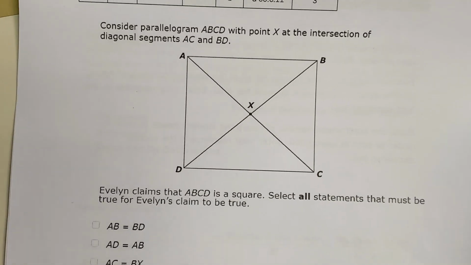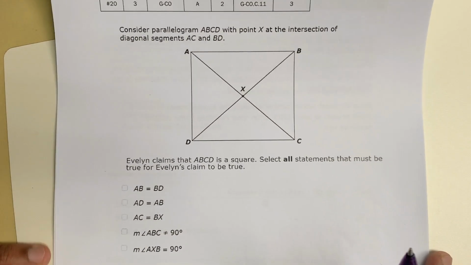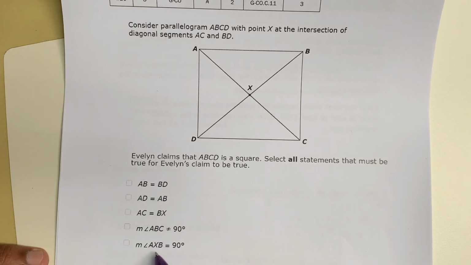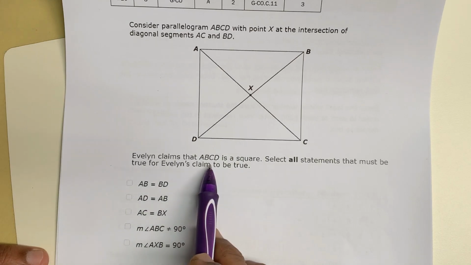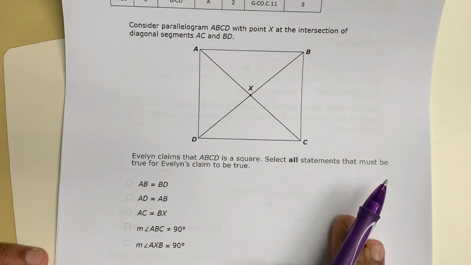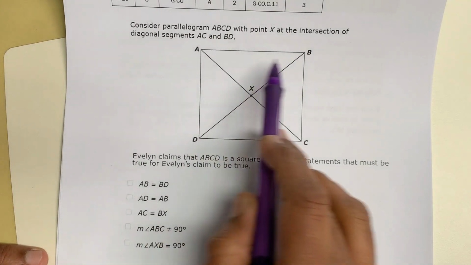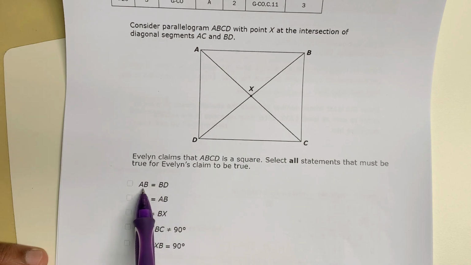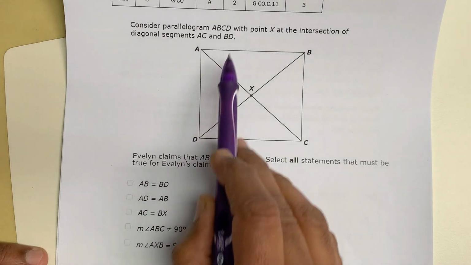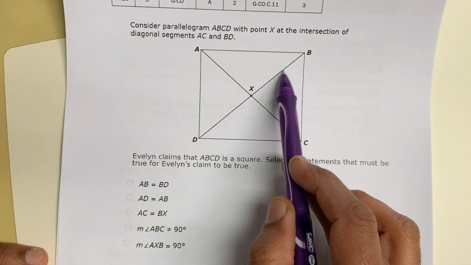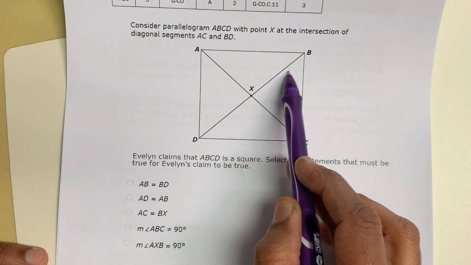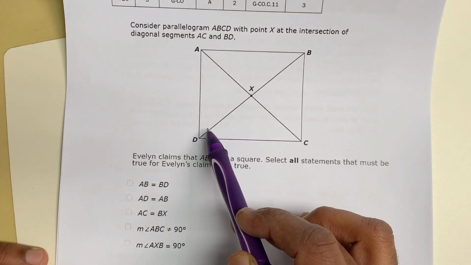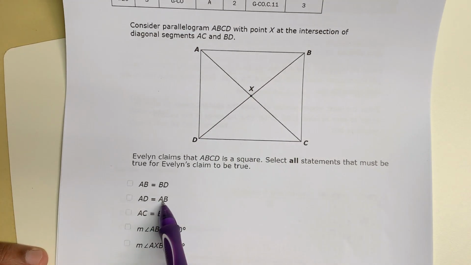Let me zoom out. So which of these statements are all true? Let's go over them and see if we can answer them. Remember, her claim is that ABCD is a square. A couple of things we know about a square is that all sides are equal. So here, AB is equal to BD. Now that's not necessarily true for the square. AB is not equal to AD. So let's go to the second statement.